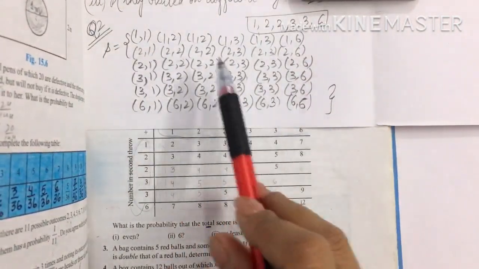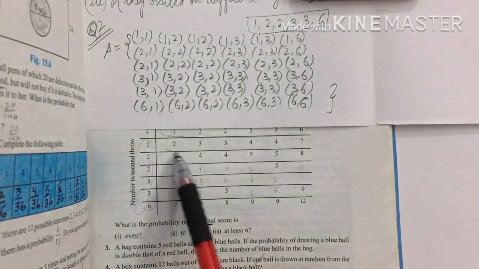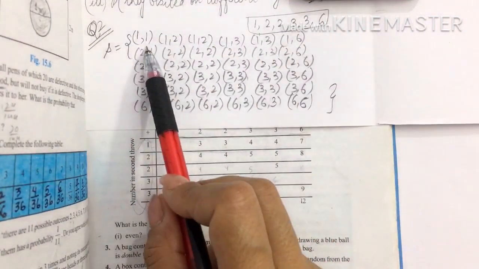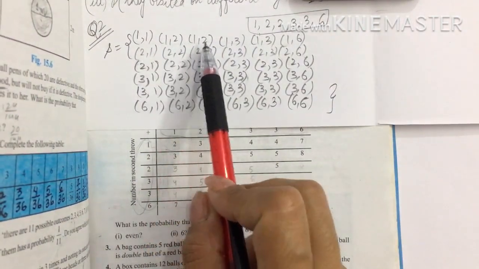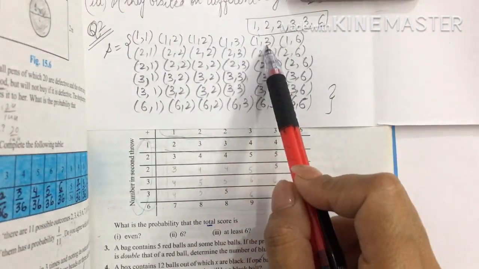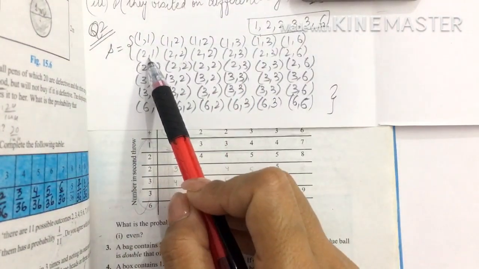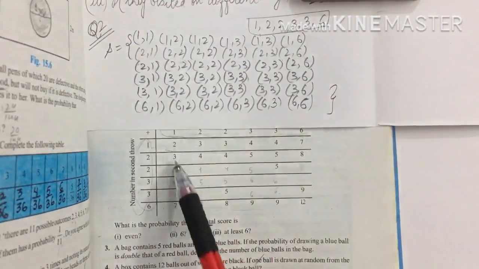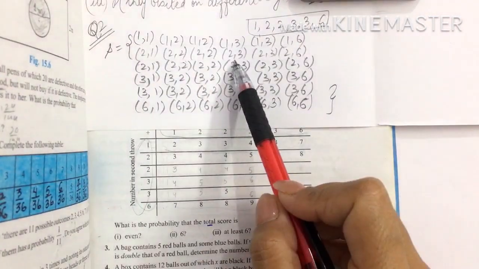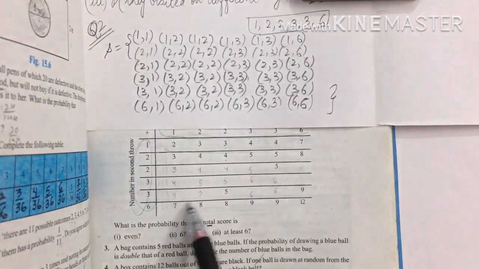So let's look at the sample space and fill up the table. From the first row, obtain the total in the first row: 2, 3, 3, 4, 4, 7. And then for the second row, 3, 4, 4, 5, 5, 8. This way you have to complete the table.